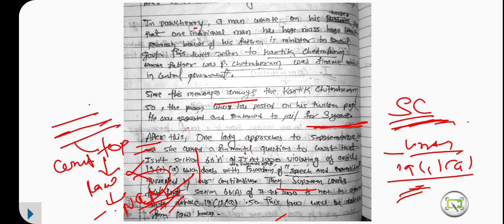And if the government is making any laws, then the government must keep in mind that it does not violate any provision of the Indian Constitution. So we also understood it with the help of an example, that is Section 66A of the IT Act 2000.